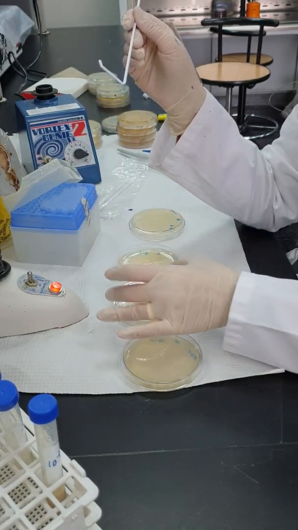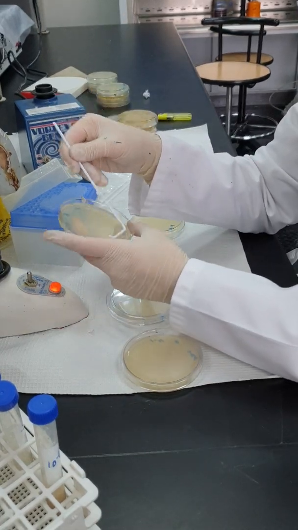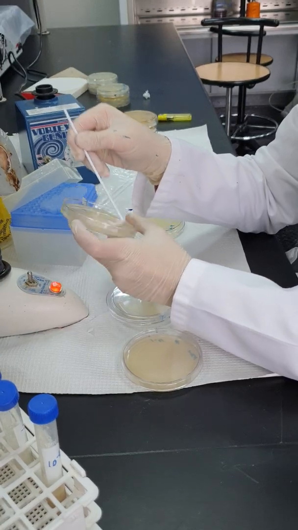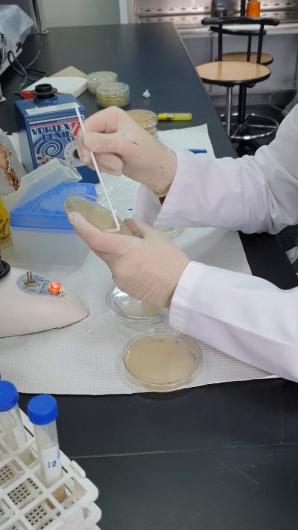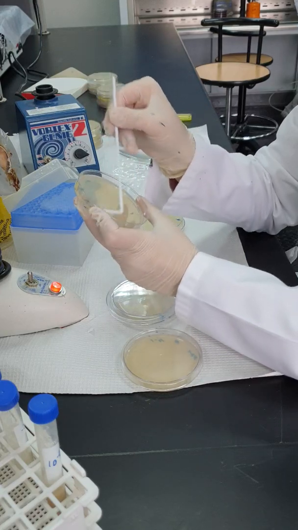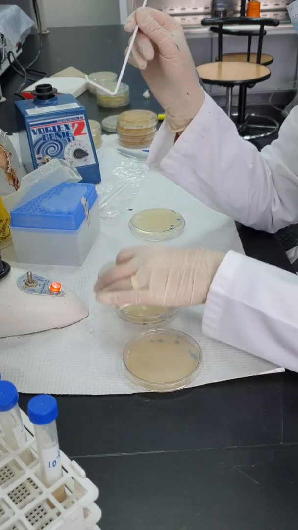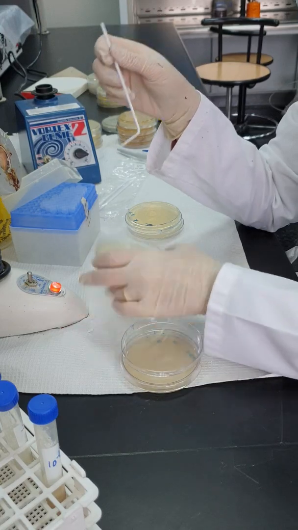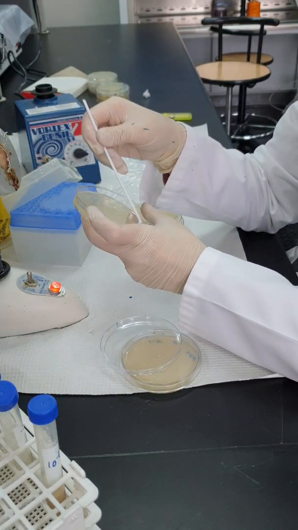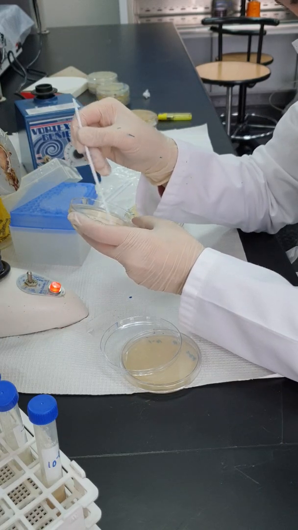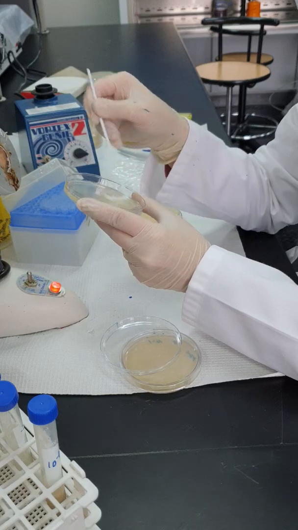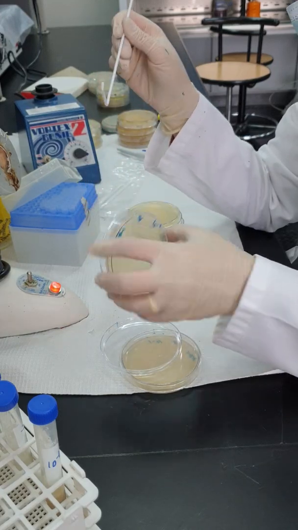Keep it upside down. Second one, I'm always trying to do this process next to the heat, whether it's a flame or an incinerator. Again, why am I using the same spreader? Because I am moving from the most diluted sample to the least diluted sample. I am moving from 10 to the power minus 4 to 10 to the power minus 3 to 10 to the power minus 2, and then the last one is going to be 10 to the power minus 1.